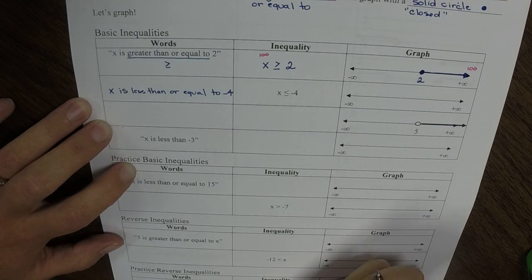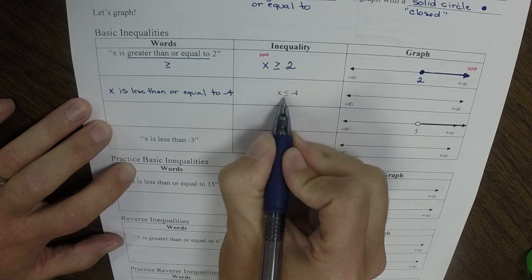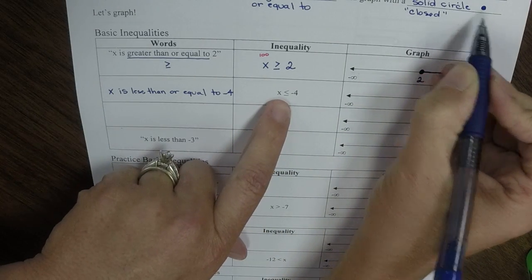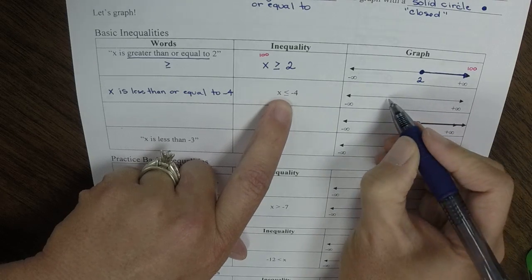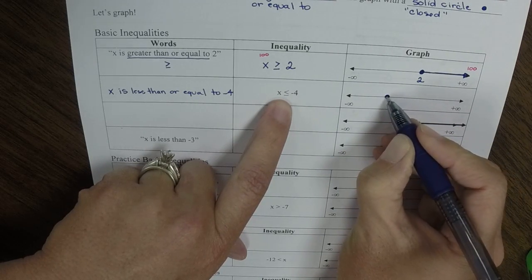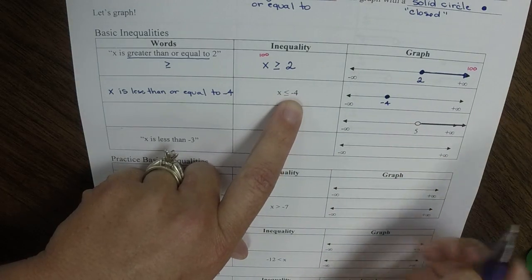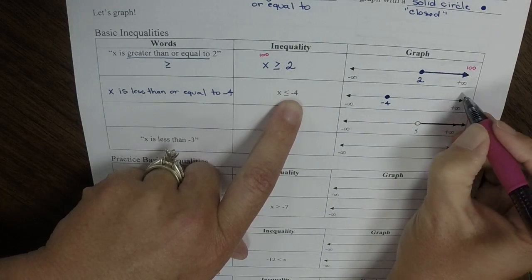So now we have to decide how to graph. Again, we're going to look at the symbol. If it has the solid line underneath, we're supposed to use a solid circle. So I'm going to use a solid circle and label it -4. And then I'm going to try this test number, so let's put it up here.